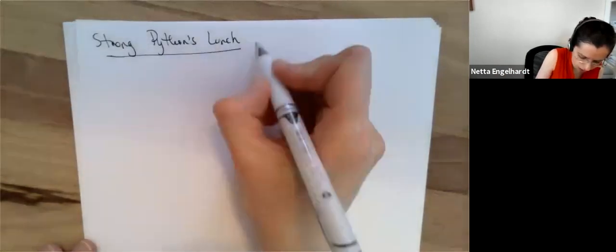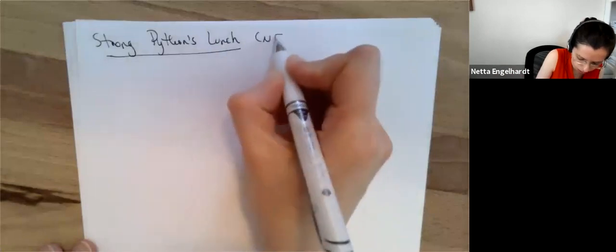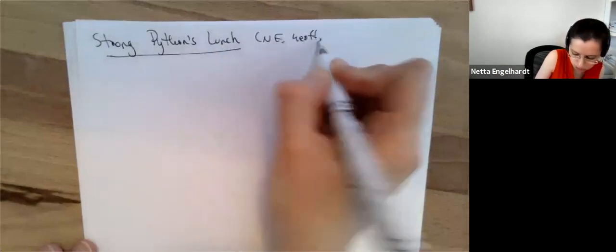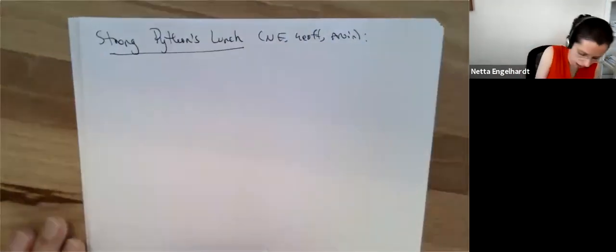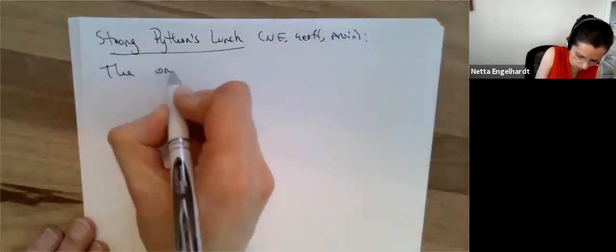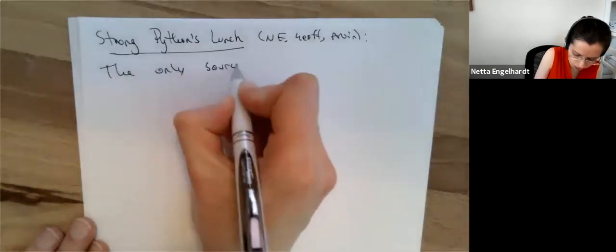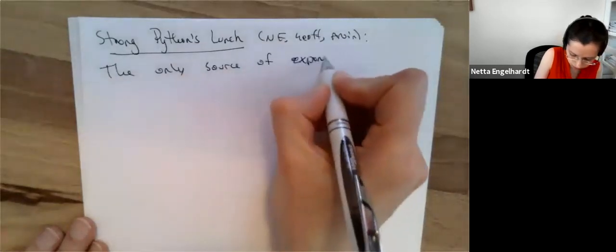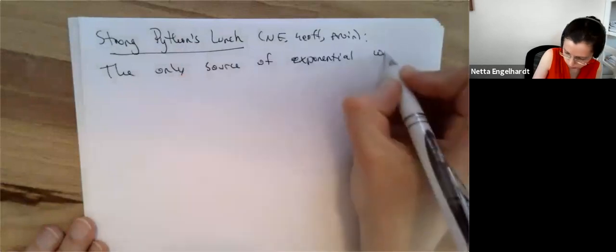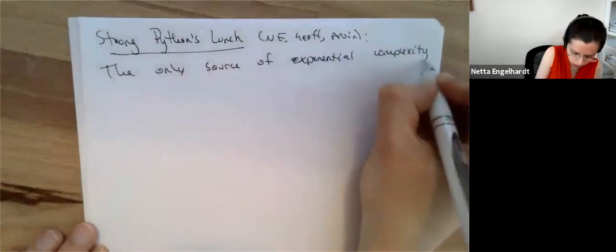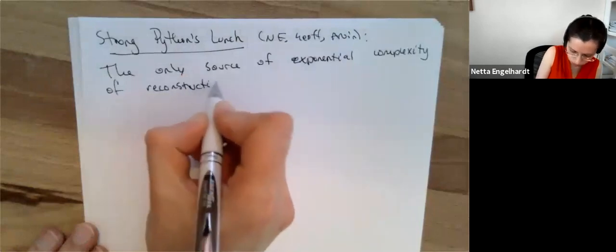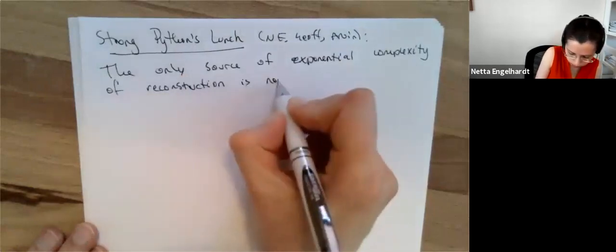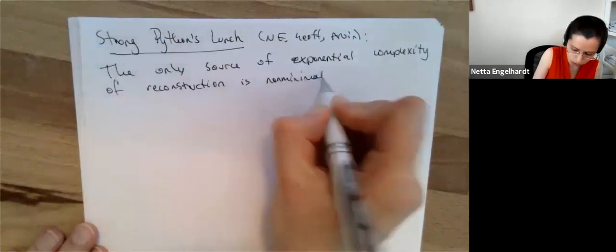So this was again in this recent paper by me, Jeff, and Arvin, where we said that the only source of exponential complexity of reconstruction is non-minimal quantum extremal surfaces.